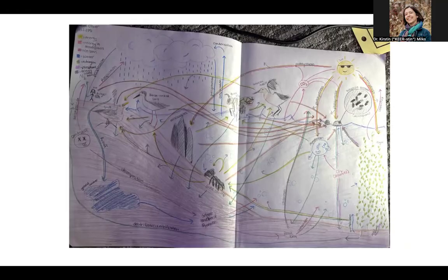Here is somebody else's. You are also beloved. Now you can see the beginnings of drawing multiple arrows. So I'm pretty sure that this arrow is both yellow and red. Red for carbon. Now is carbon coming in from the sun? No, but did this person draw it moving this way? Perfect. That's a great fix for that problem.